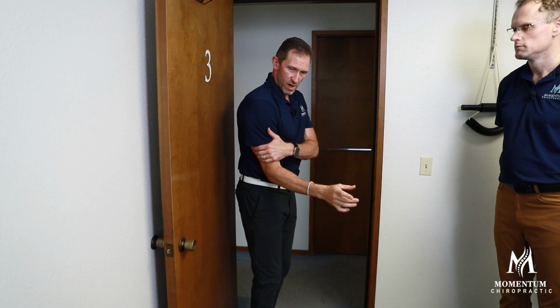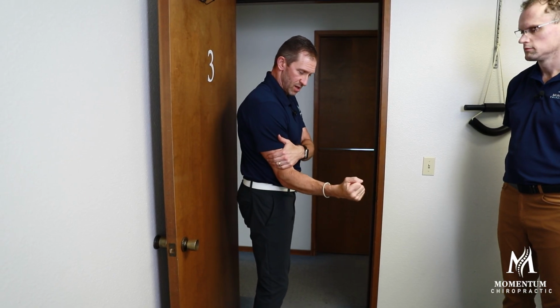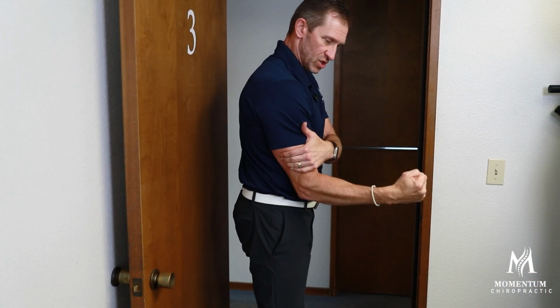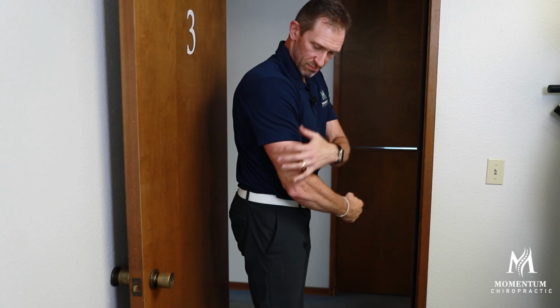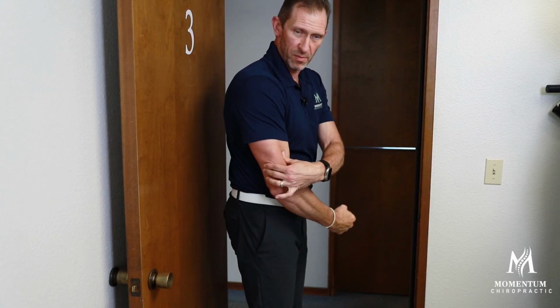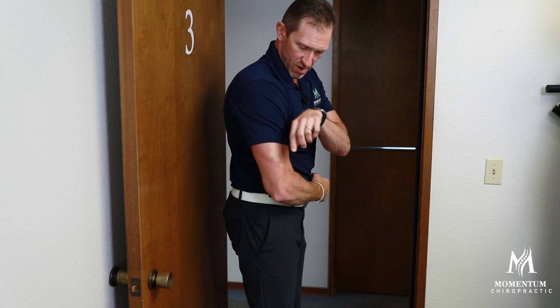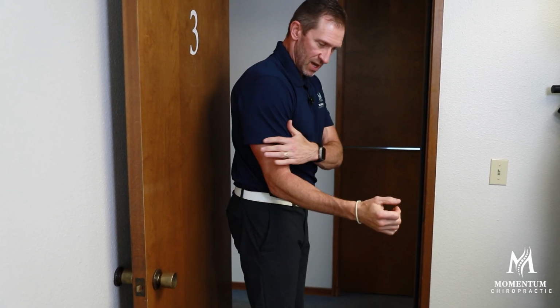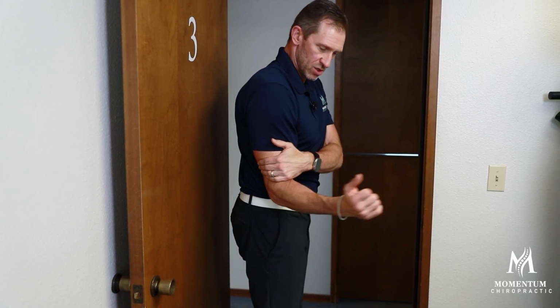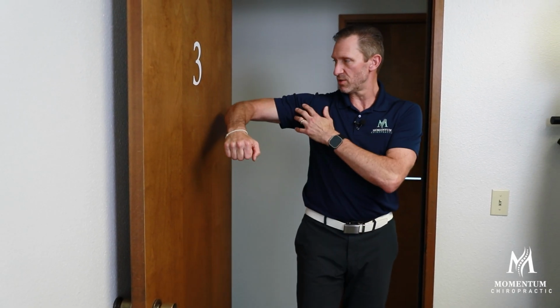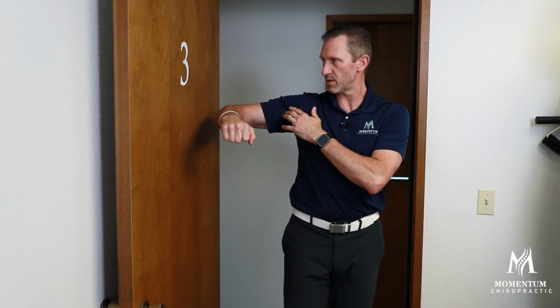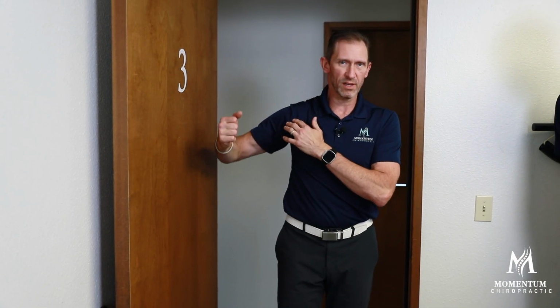You can switch that around, tie it to the door knob, and do internal rotation here. And notice my humerus, my arm, is rotating straight down like this. I'm not trying to do this, it's just right here. And I like to lock in my elbow like this. Same thing here, it's just rotating perfectly around. I'm not doing this or anything else.